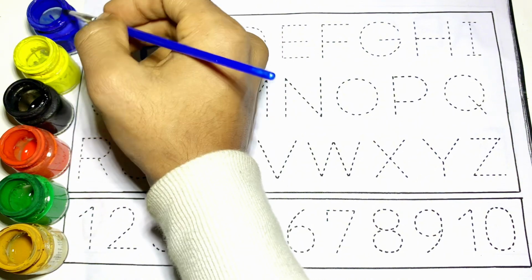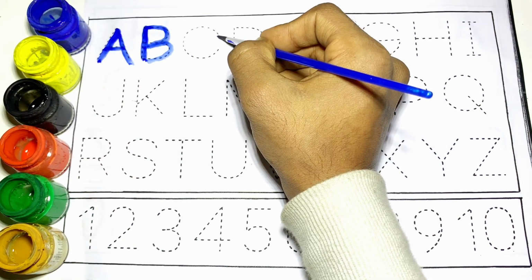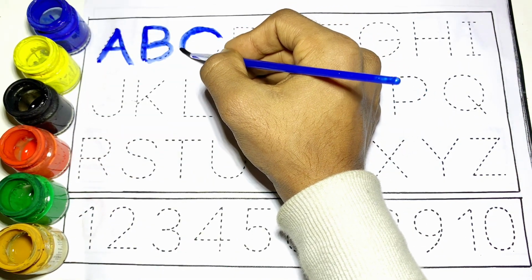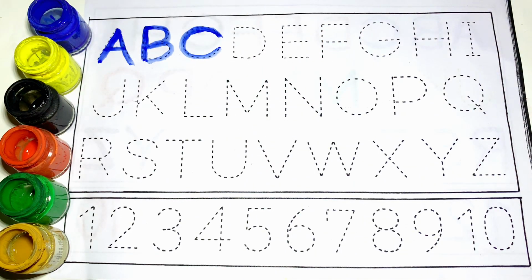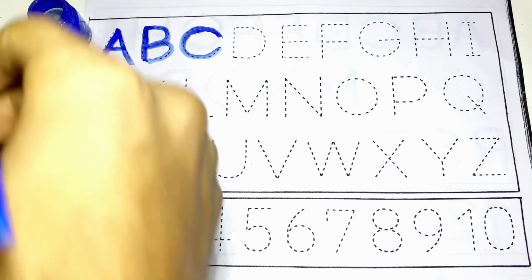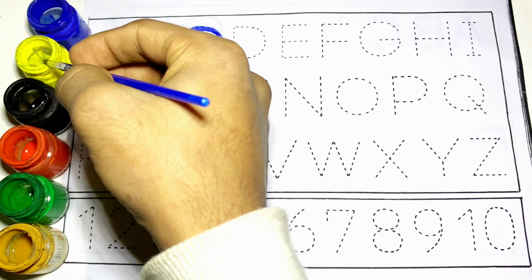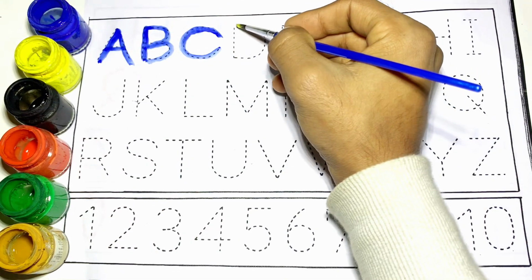Kids, again use blue color and draw C. C is for cat. C is for car. Kids, next D. D is for dog. D is for doll. And use yellow color.